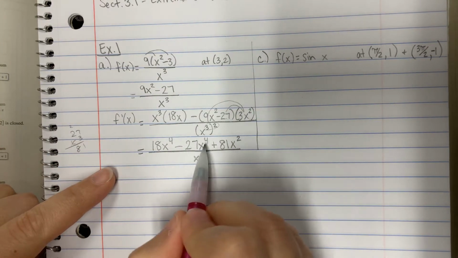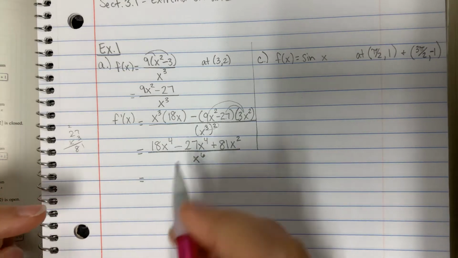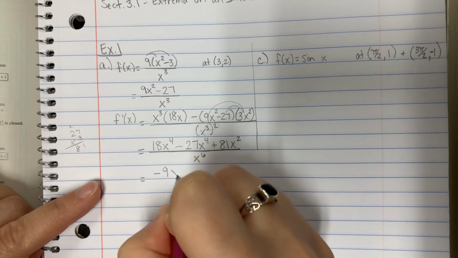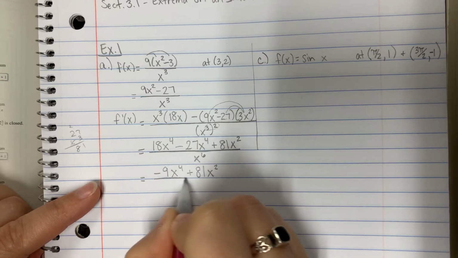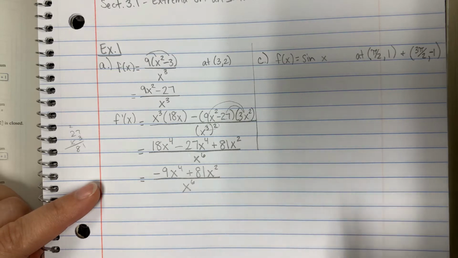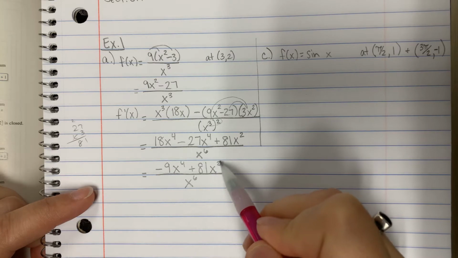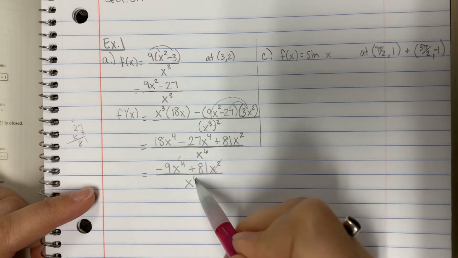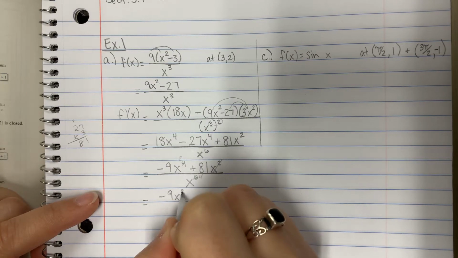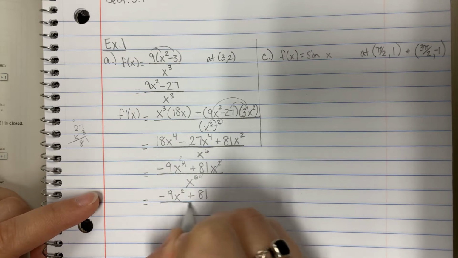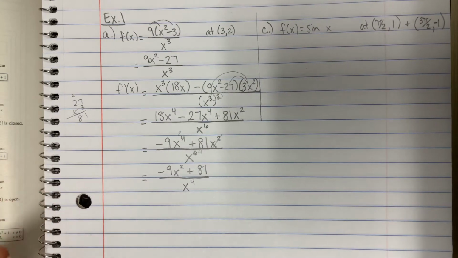Then I'll simplify one step further. 18 minus 27 is -9x to the 4th plus 81x squared all over x to the 6th. I can't stand to do this, so let's get rid of 2 of those x's as well. Really this is -9x squared plus 81 all over x to the 4th. That makes it a little bit nicer.